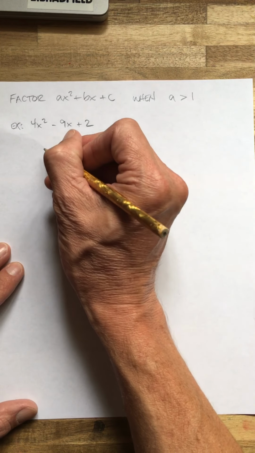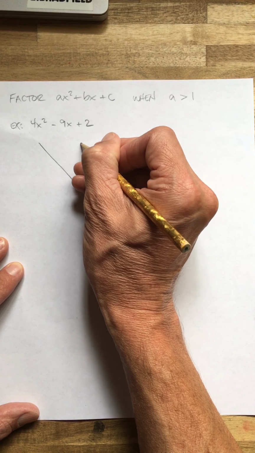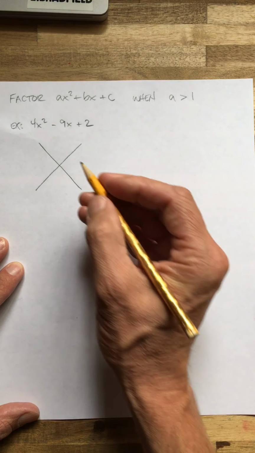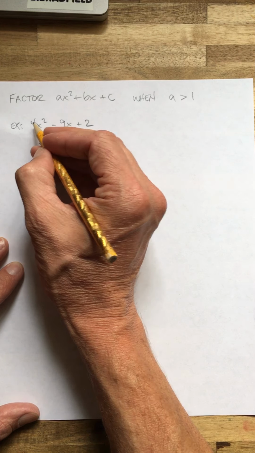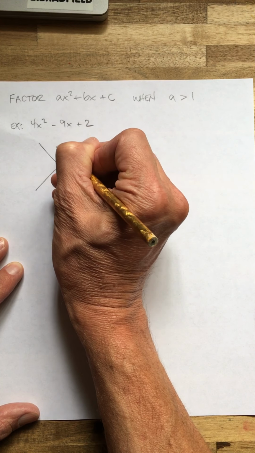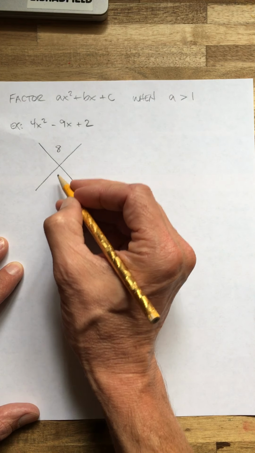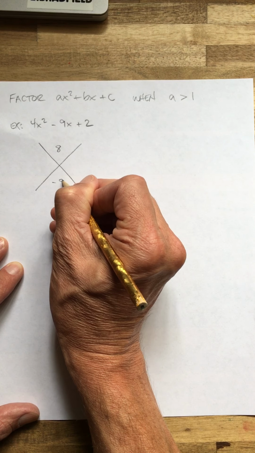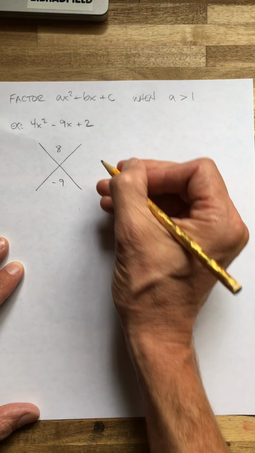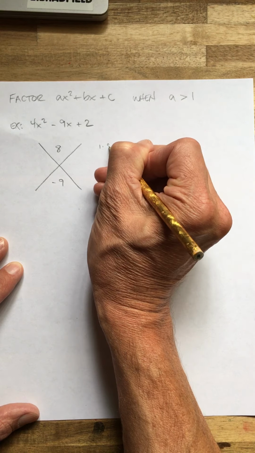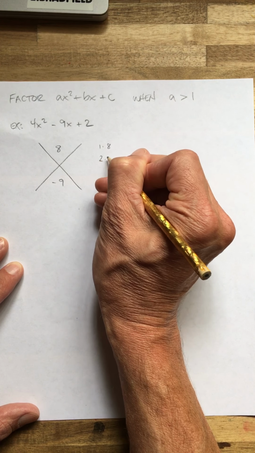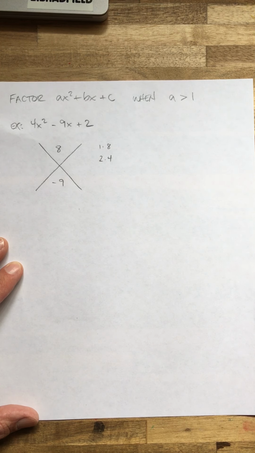Draw your x. Okay, what goes right here is a times c, so 4 times 2 is 8, okay? What goes down here is the b, negative 9. Now just find factors of 8, okay? 1 times 8, 2 times 4, all right, and that's it on the factors.